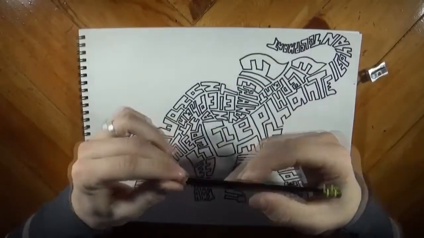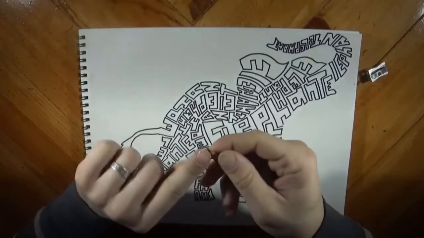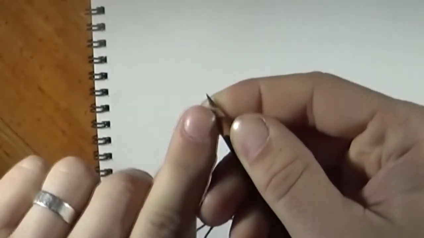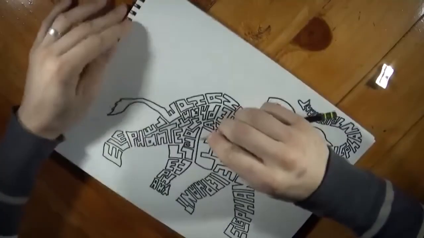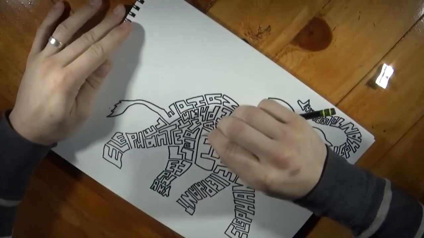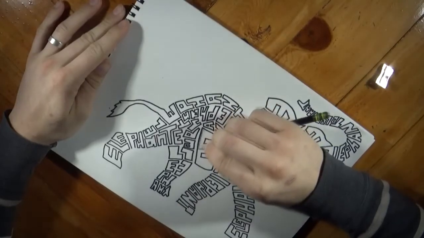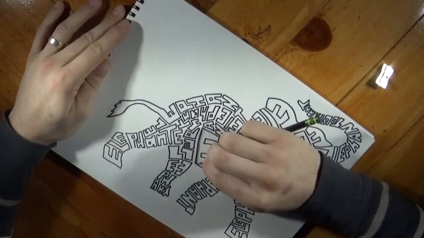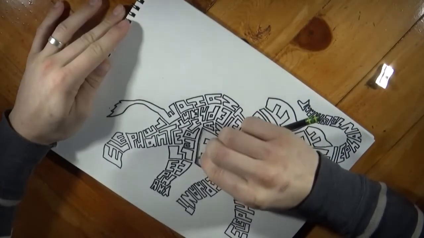For this kind of a thing, it's better to not use the tip of your pencil, but actually use the side of your pencil lead. So you're going to just very gently shade using the side of your pencil.